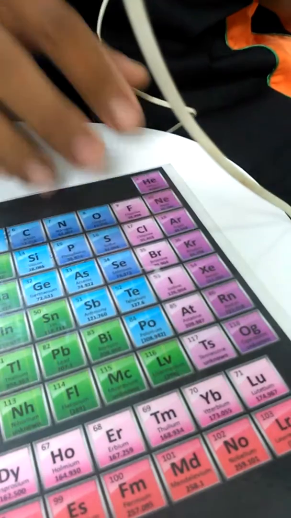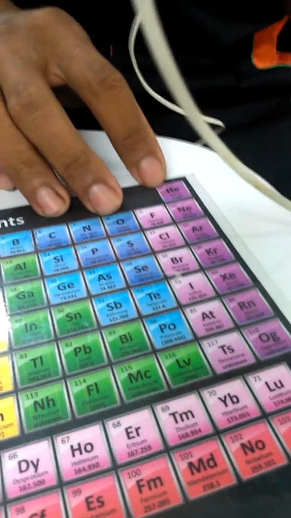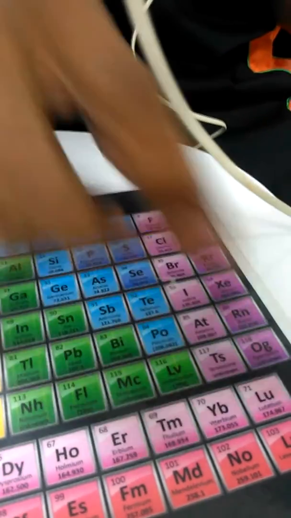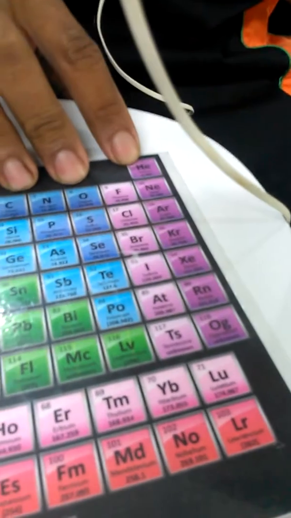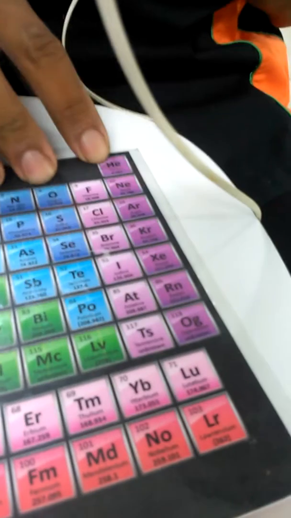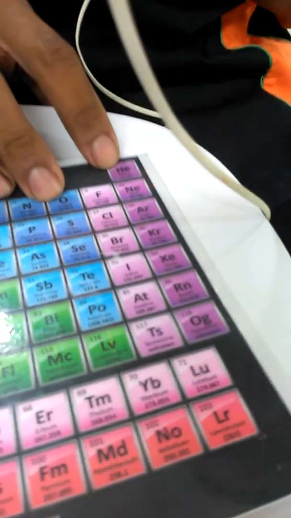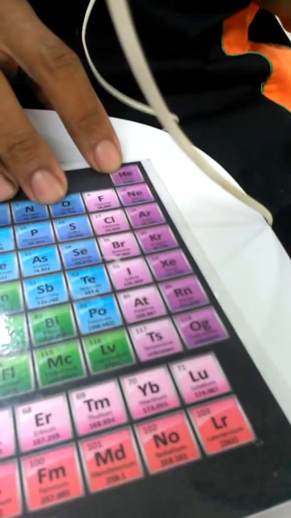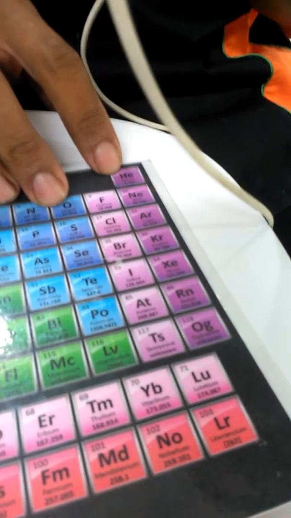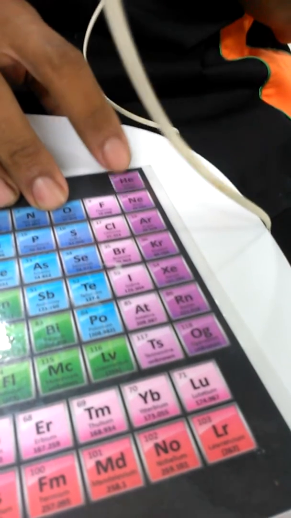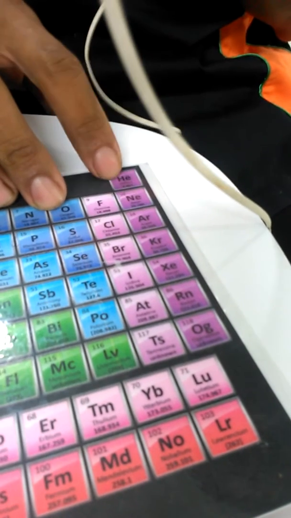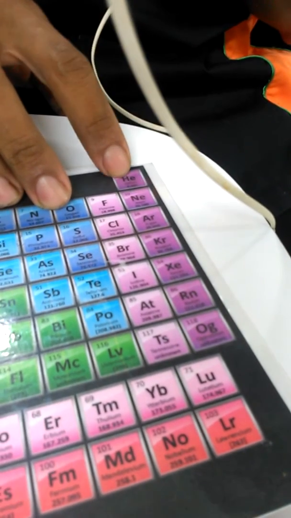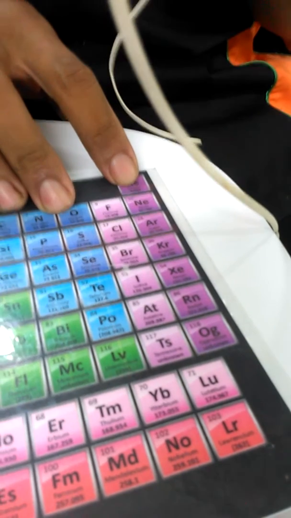And next, from helium until argon, they are noble gases. Except helium, which has 2 electrons, and it has only 1 electron shell.